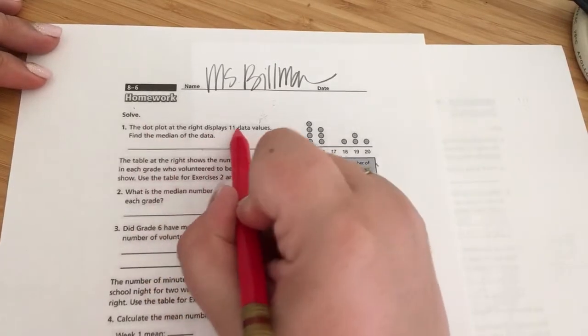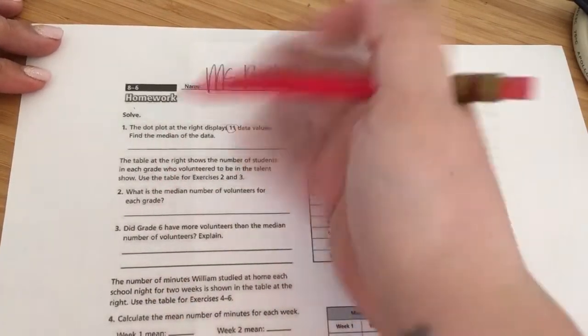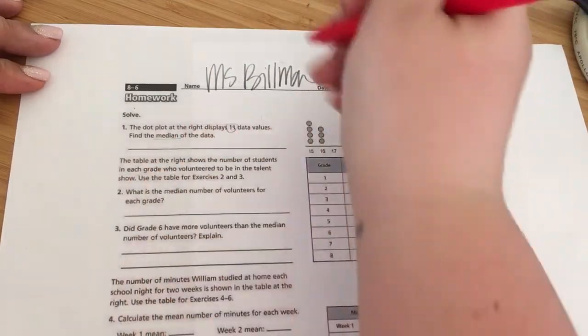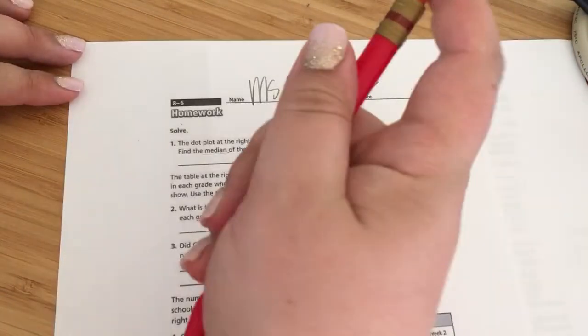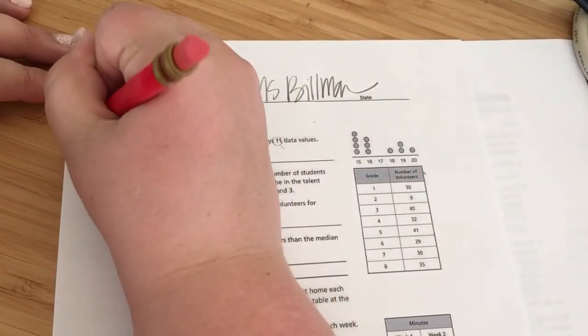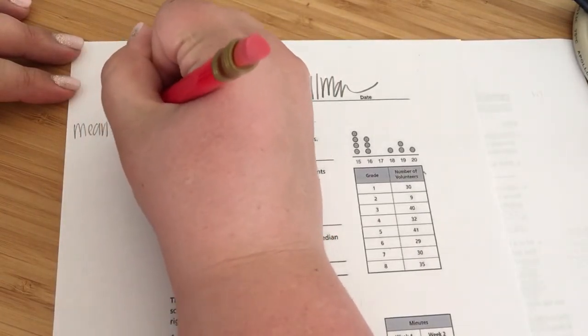Unit 8, Lesson 6. The dot plot at the right shows 11 data values. Find the median of the data. So median, that's the middle. Mean is the average. Mode, that's a fun word, but it means the number that occurs the most.